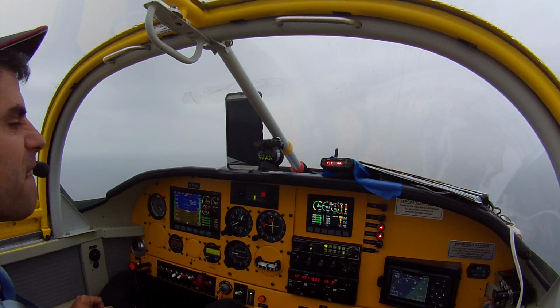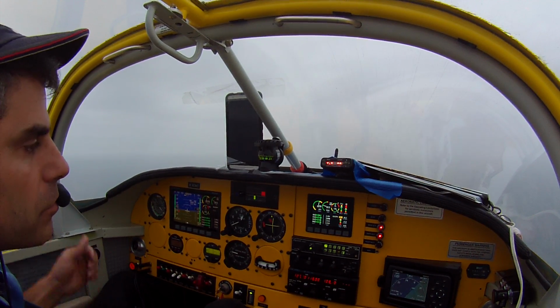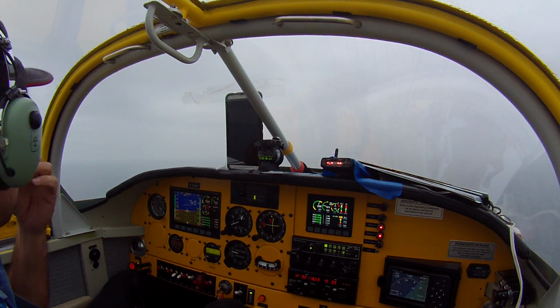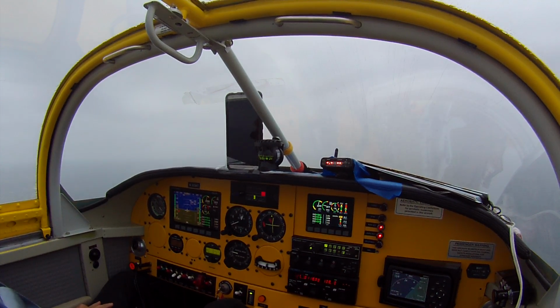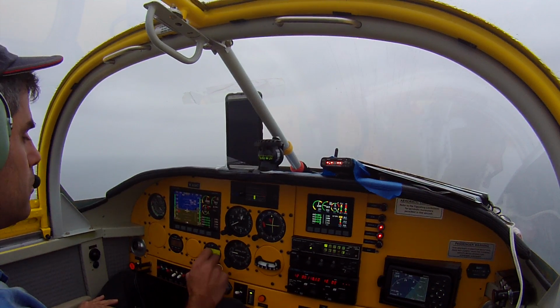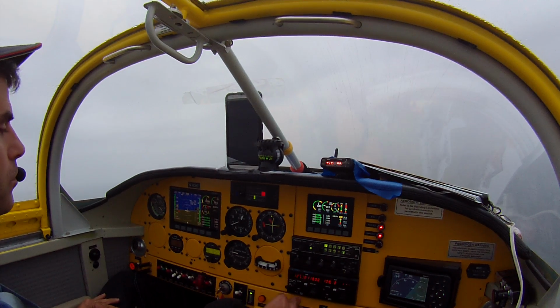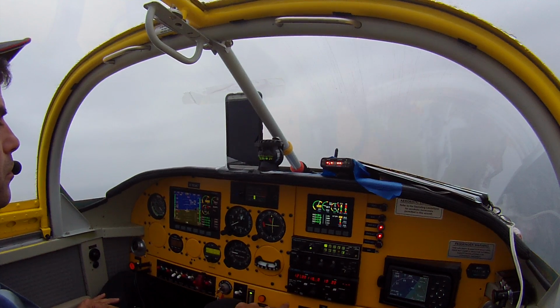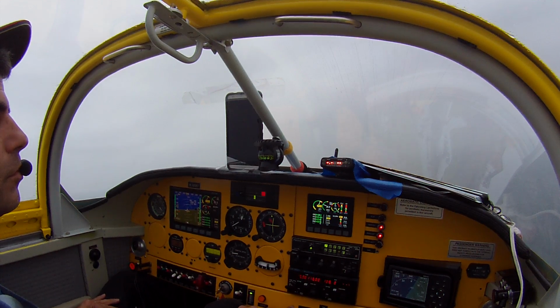Groton Tower Information Zulu, observation time 2056 Zulu, wind 080 at 6, visibility 6, light rain mist. Ceiling overcast 3,400, temperature 18, dew point 12, altimeter 3013. ILS runway 5 or visual approach in use, arriving and departing runway 5. Caution for birds in the vicinity of all runways. Notice to airmen, runway 5 approach lights out of service. Advise on initial contact, use information Zulu.